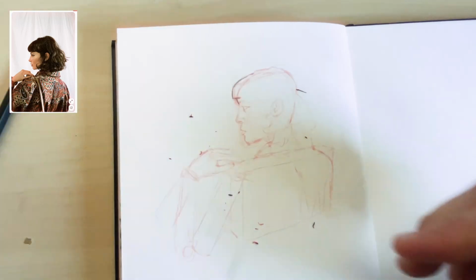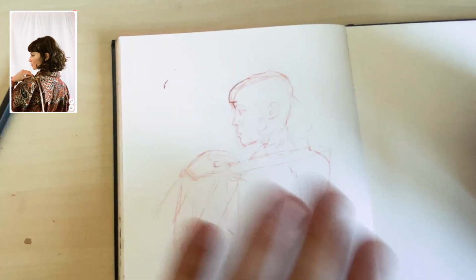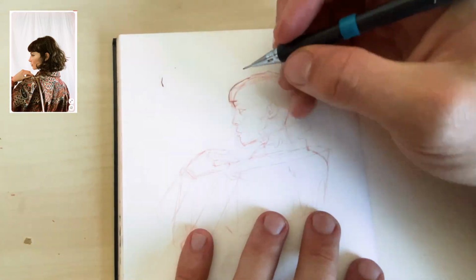I'm just lightening up a little bit the red pencil because it's too strong.